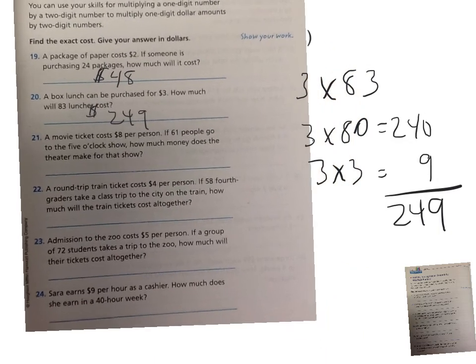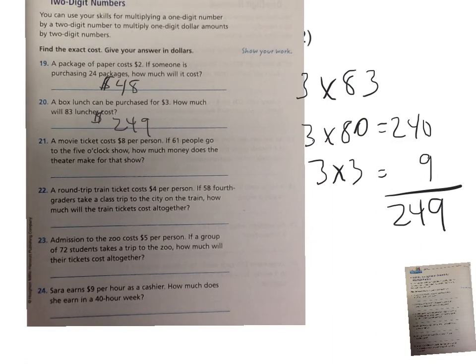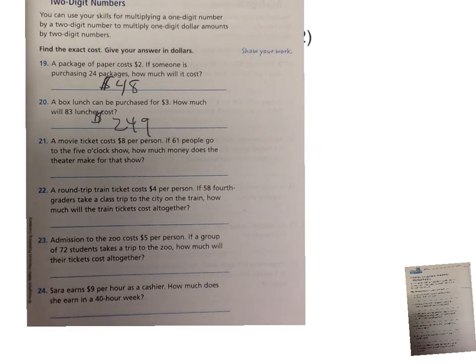All right, so now I want you to try the next 4 on your own, because they're all very similar. Work on the next 4 on your own, and then unpause it, and we will go over them together.